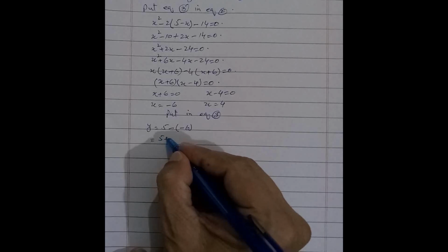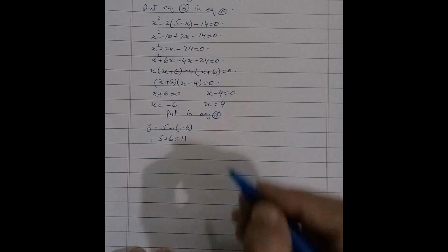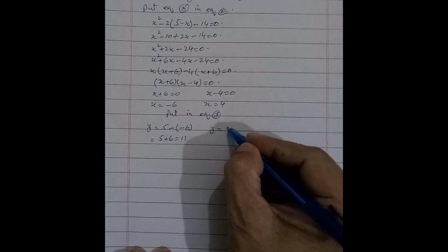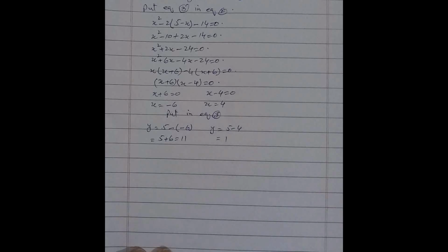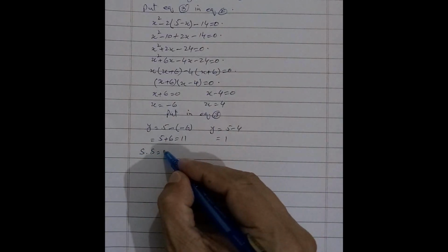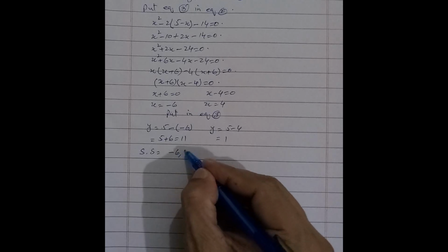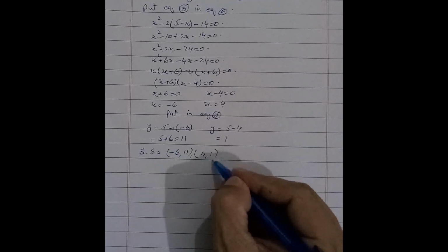Simplify it. 5 plus 6, which is equal to 11, and the other is y is equal to 5 minus 4, which is equal to 1. So we get the two values of x and y, which are the solution set: minus 6 and 11, and the other is 4 and 1.